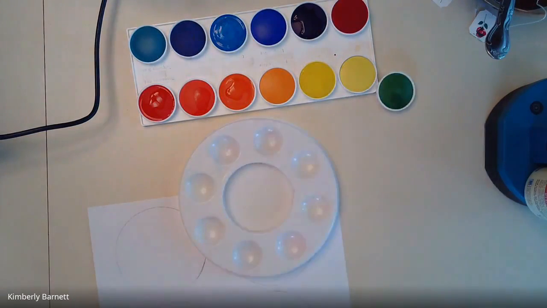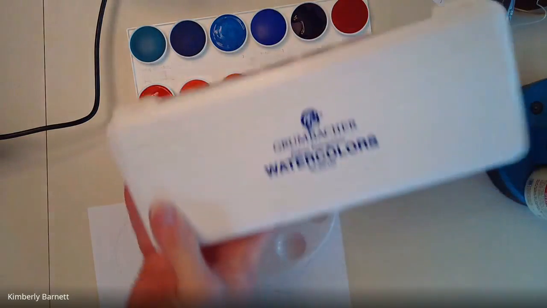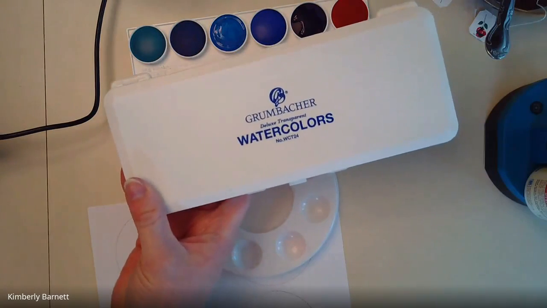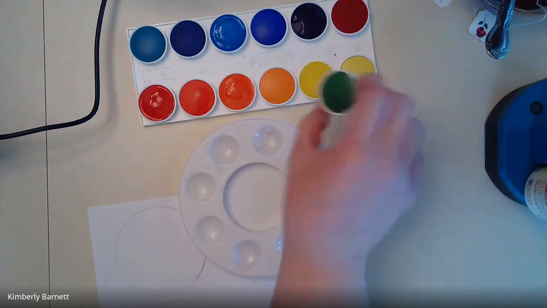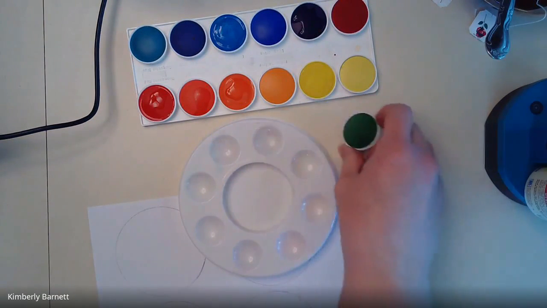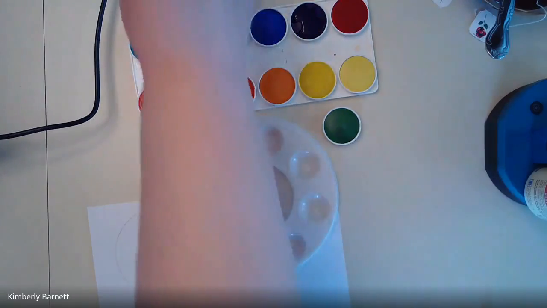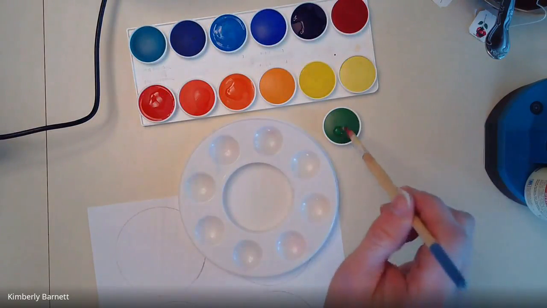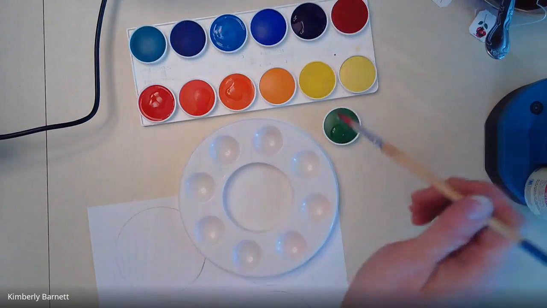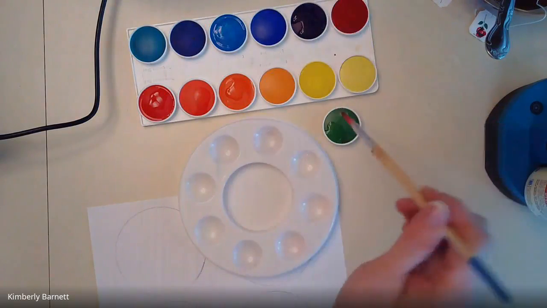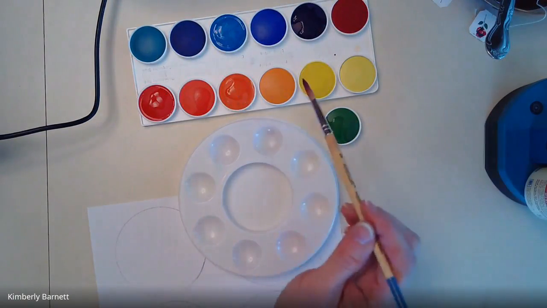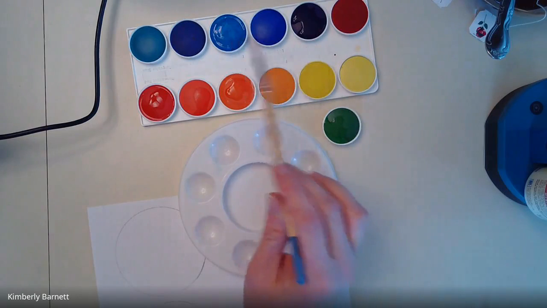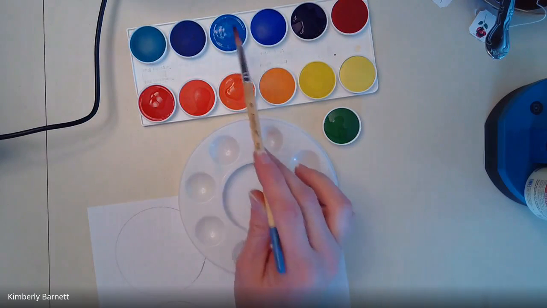Yes, there is. It's one nice thing about these sets. I'm using the Grumbacher watercolor sets. The nice thing about them is you can buy the separate pans like this, and they just snap in and out. So I'm going to use this green for my secondary color green. Okay, so I have red, orange, yellow, green, blue, and purple, all with some water in those.